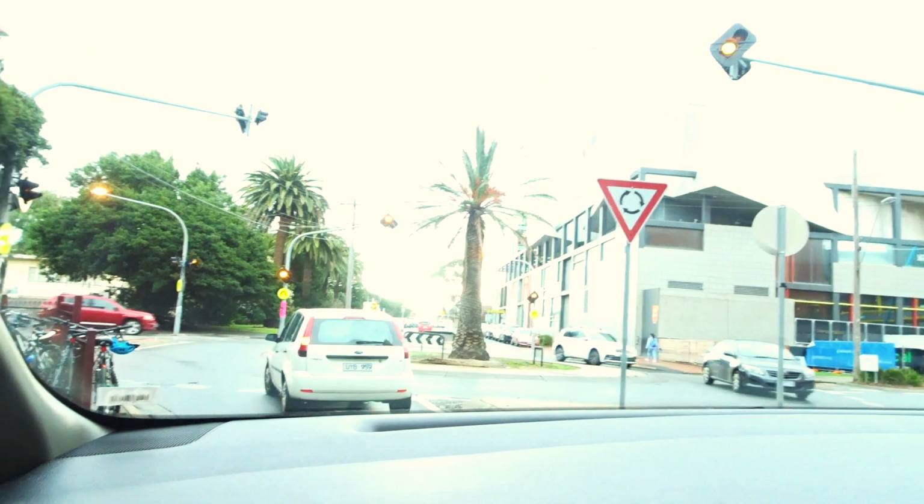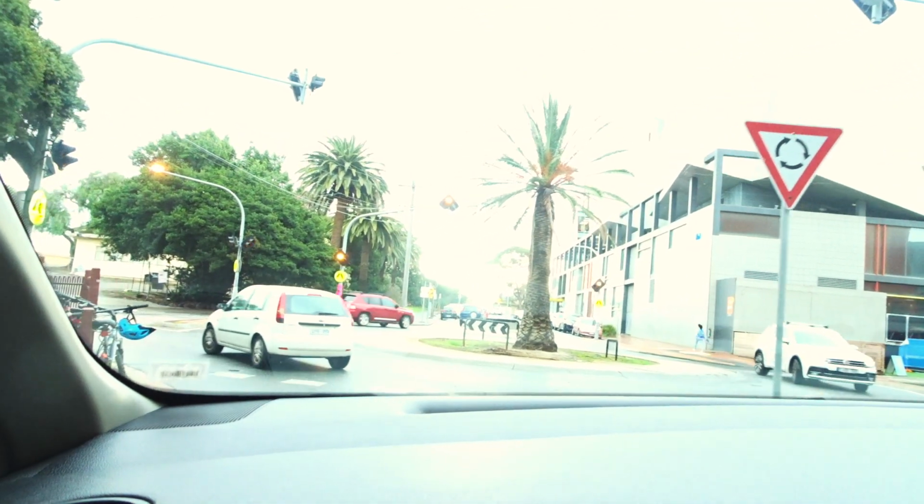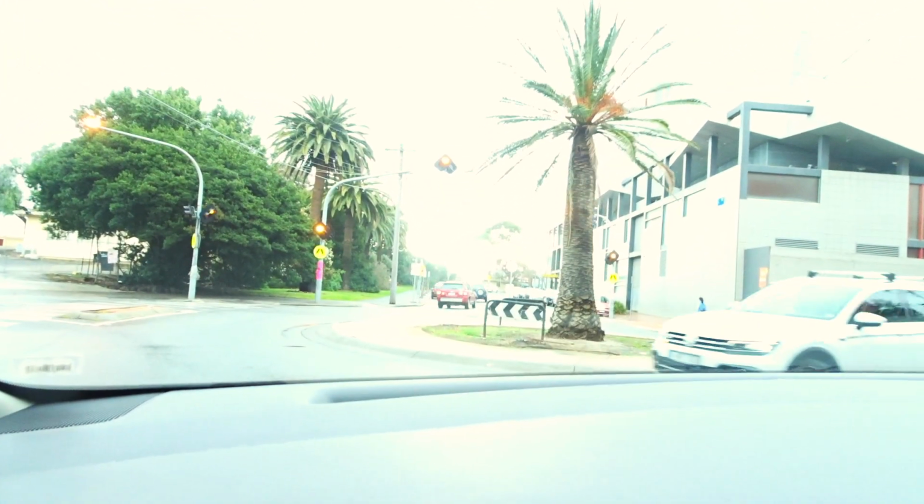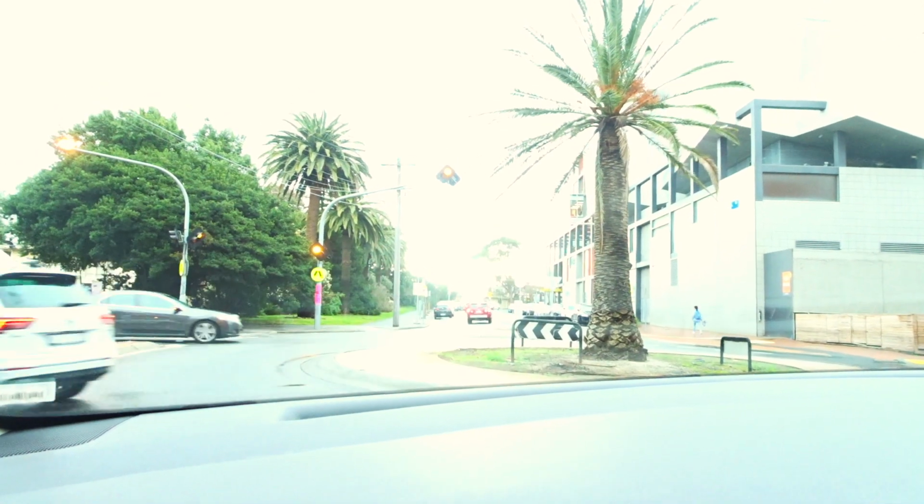So for example, look here. This is the pedestrian crossing that I've stopped at right now. And there's the roundabout. So this car moved ahead. Now I have to stop, let this car go, look on my right, no one's coming, take the left.